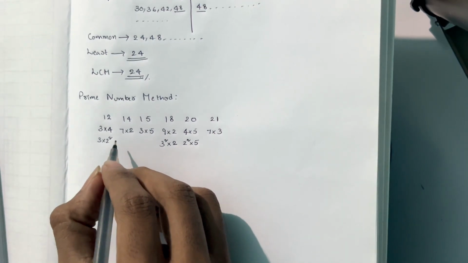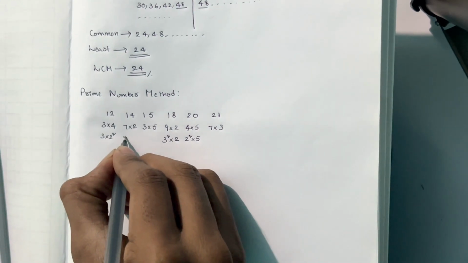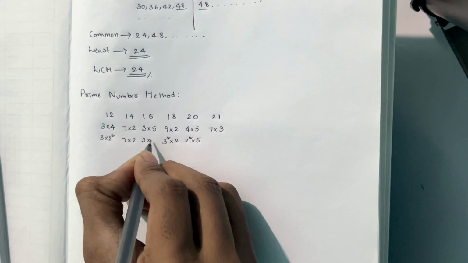If you observe, all the numbers I have written here are prime factors.